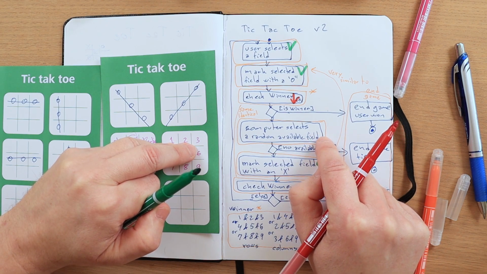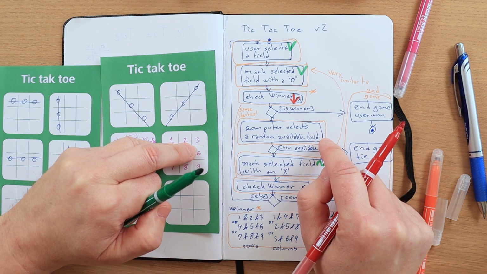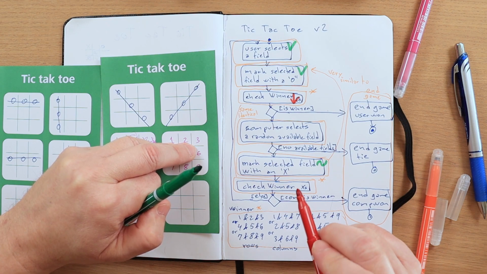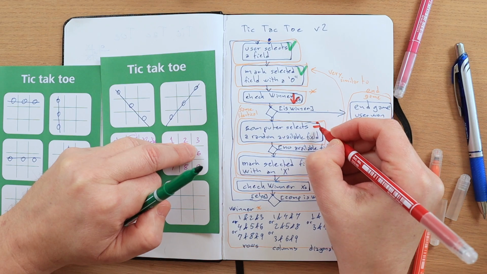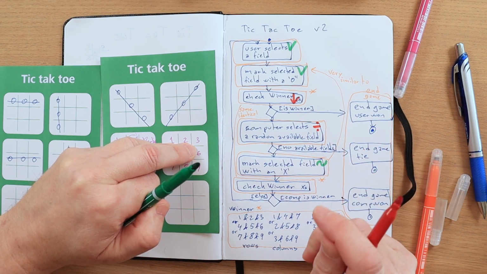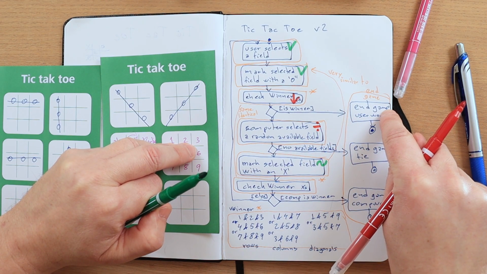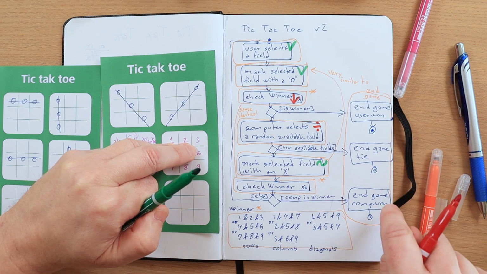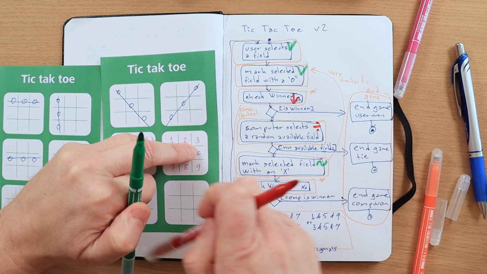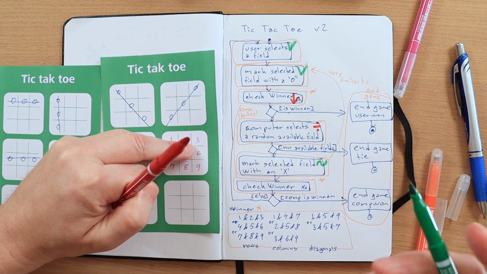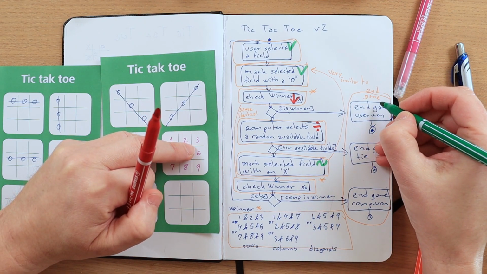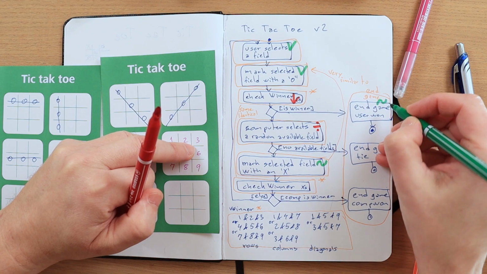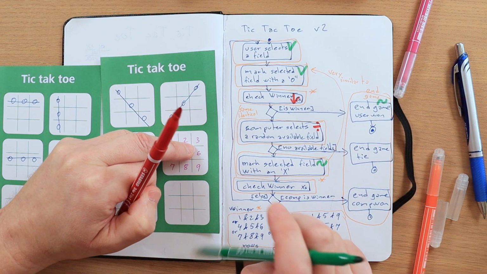Making the computer select a random field, I do not know how to do that. I have some thoughts, but I'm absolutely not sure. This is something that I will need to learn. Making the end game, writing a message, that should be fairly simple. I think I know how to do that, but there might be some complications with writing different messages. So I will mark that as an I'm not sure.